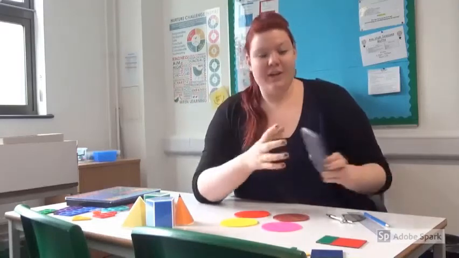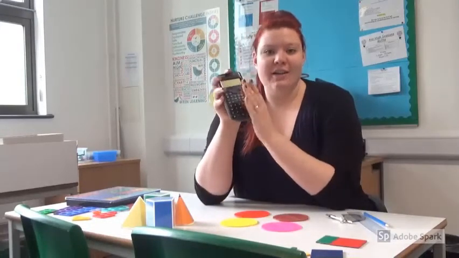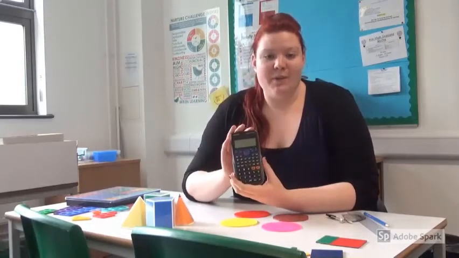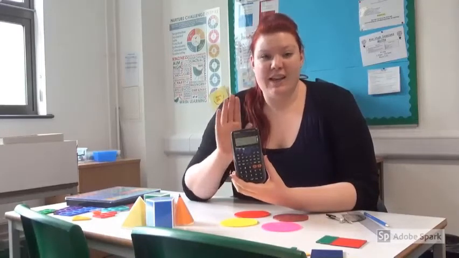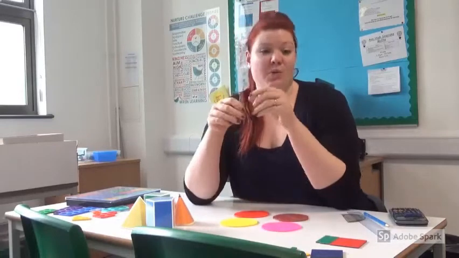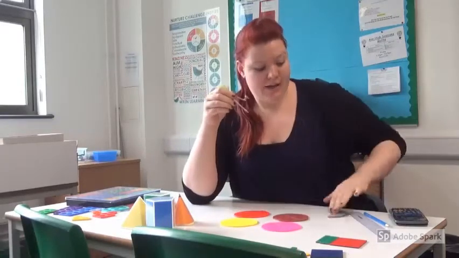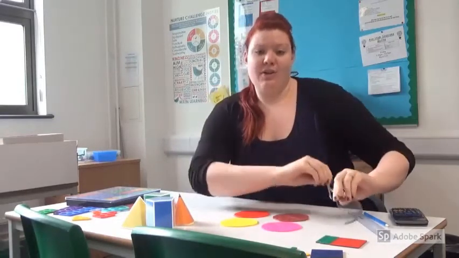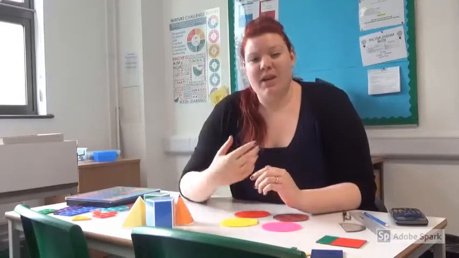So the main thing that we're going to look at is our calculator. This is a really key piece of equipment that you will get used to using and that will really help you in your exams. Another thing we look at is our compasses, which you probably have already used in primary school, and our protractor as well. So we look at all the things that you've already done with them, as well as taking it on to do new exciting things in Key Stage 3.